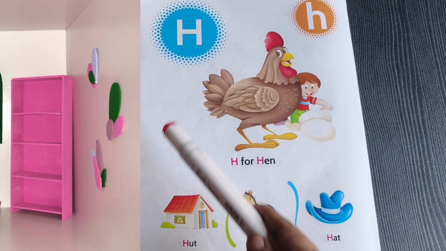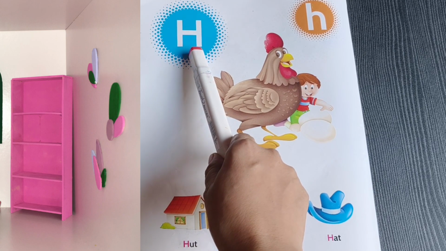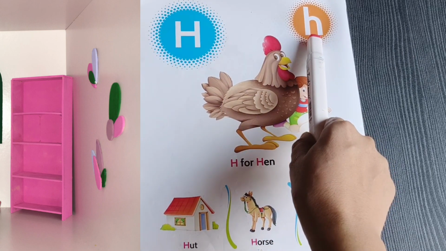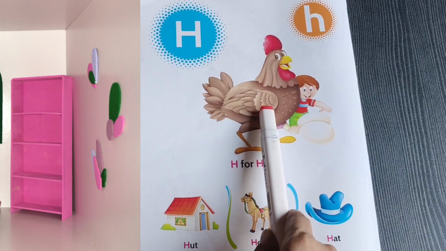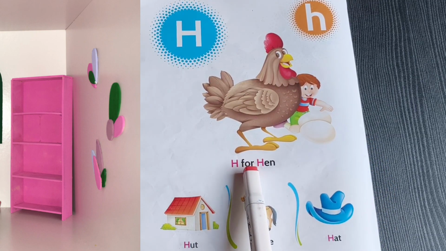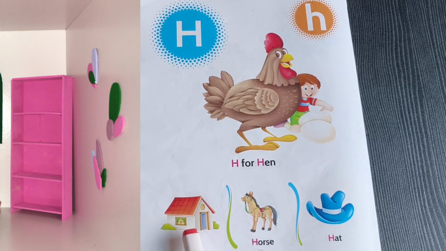Today we are going to learn letter H, uppercase H and lowercase h. H is for hen. Hen means murgi.